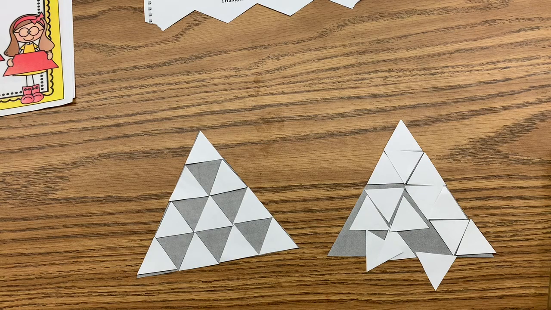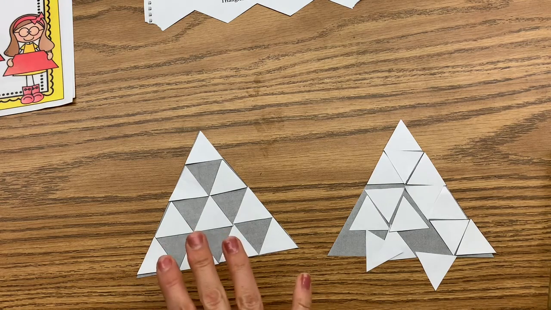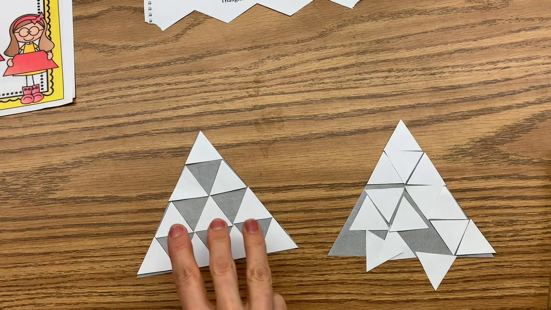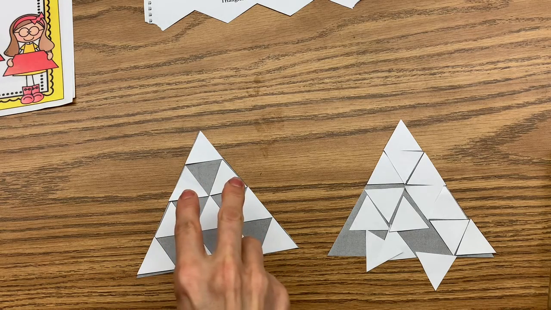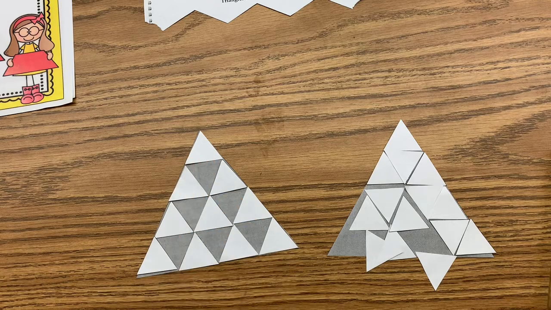How many little small triangles do you see? How many do you see? There's 4, then there's 3 right here, then there's 2 right here, and there's 1 right here. So how many do you see? That's right.